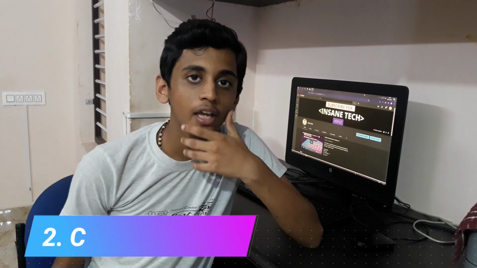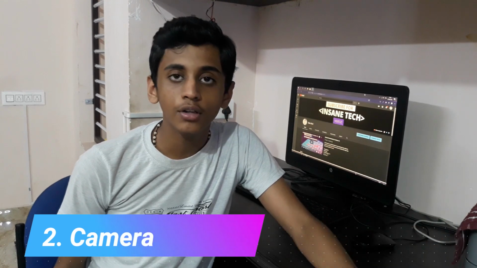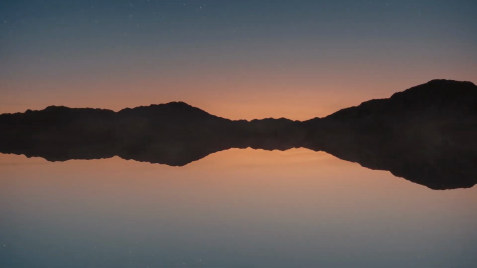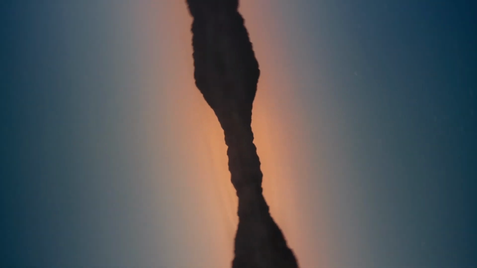The next update that we got is the cameras or lenses, whatever you want to call them. It is expected that there will be drastic differences in the camera quality of the next iPhones.